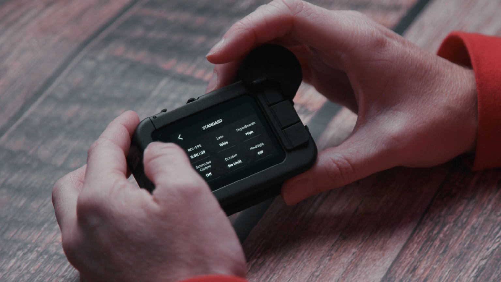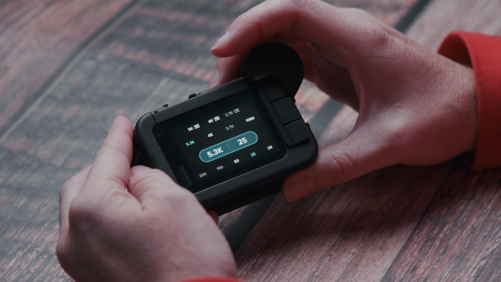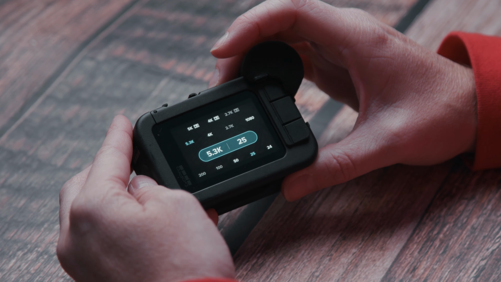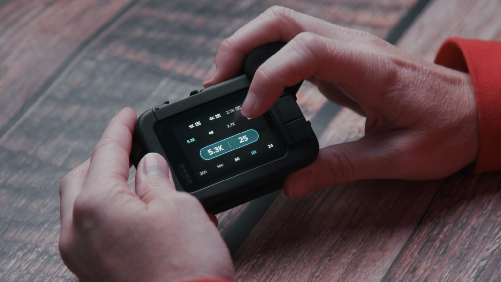Now for the resolution and frame rates, I typically choose the highest resolution I can, which is 5.3K at 25 frames a second. Now, that depends on your computer. If you think your computer can't handle 5.3K, maybe shoot in 4K, but I like to get the maximum resolution out of the GoPro as I can, because that way you're capturing as much detail as you can.